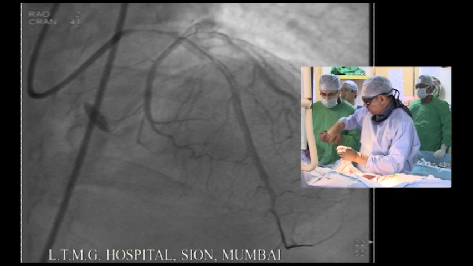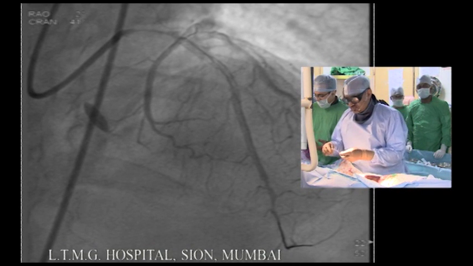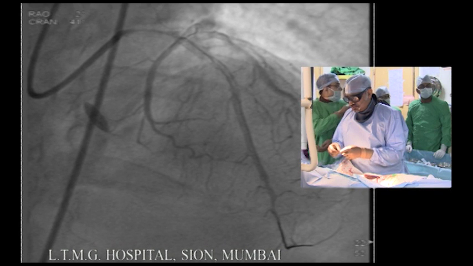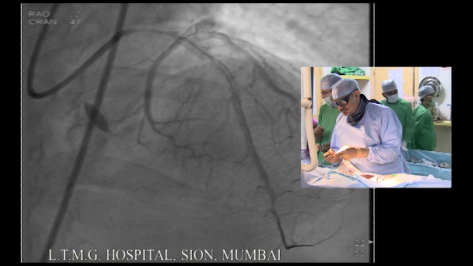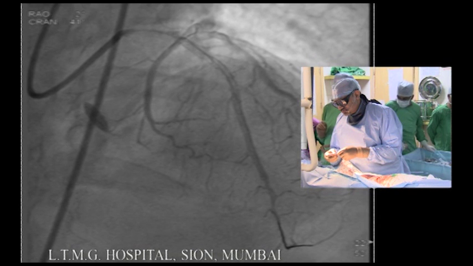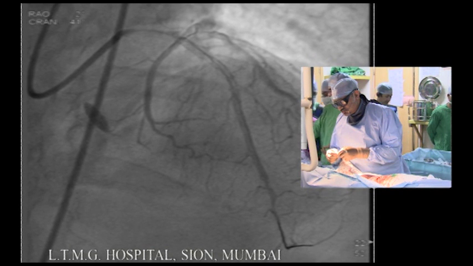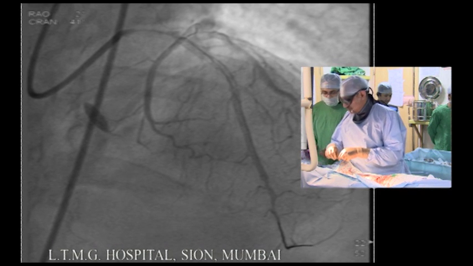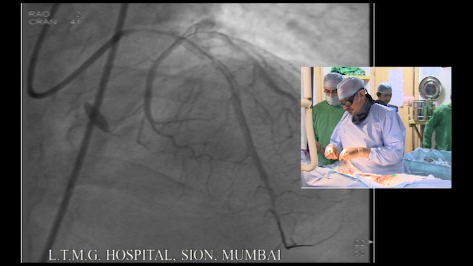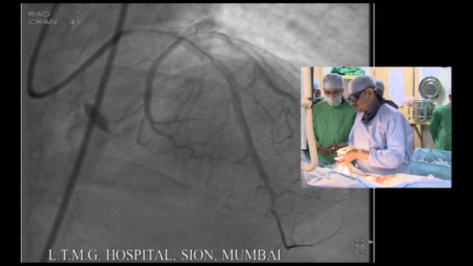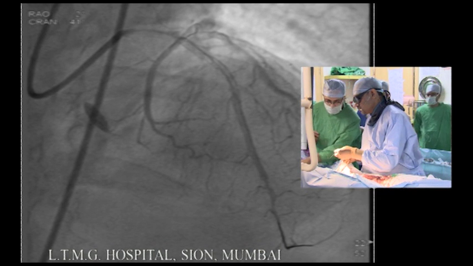I will probably do the IVUS after pre-dilatation still because it will be much easier to cross it, and this is what I will probably do in this case. If it's possible, of course, an IVUS before everything, what you start to do is the best option, depending on the narrowing, how big is it, and how critical is the lesion.